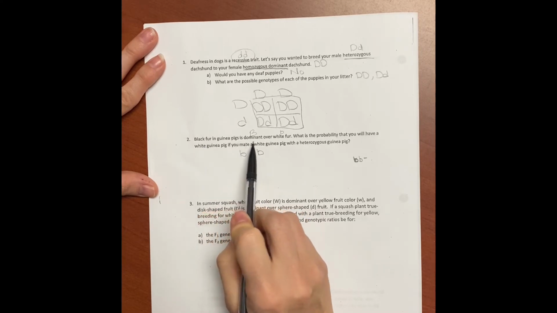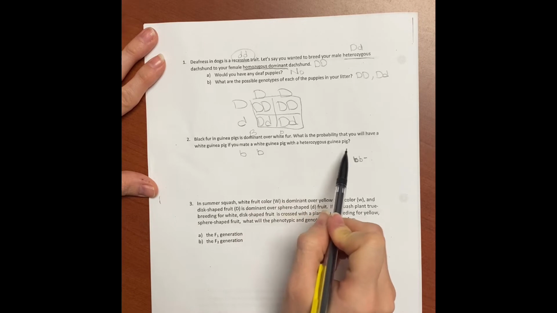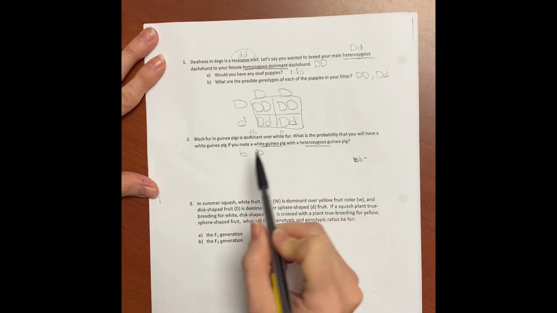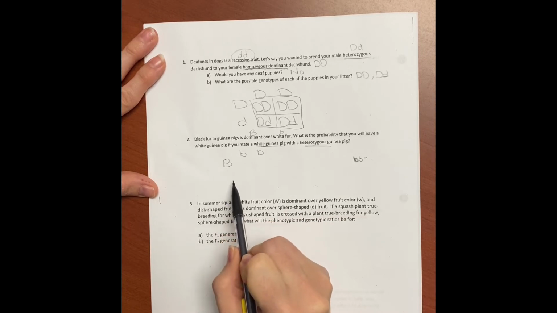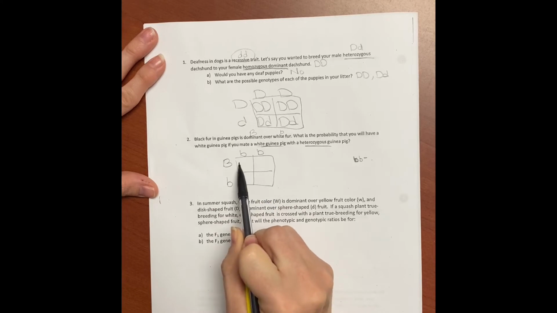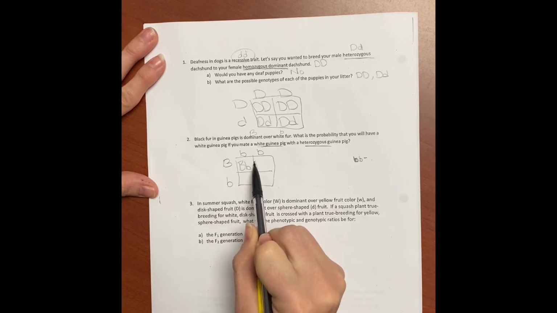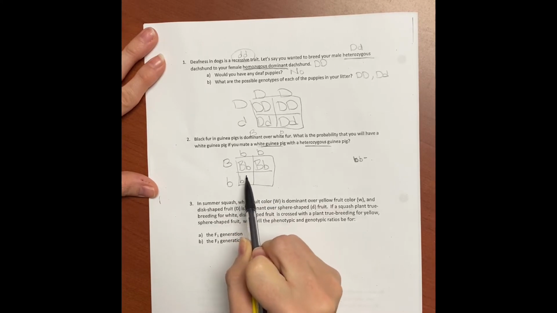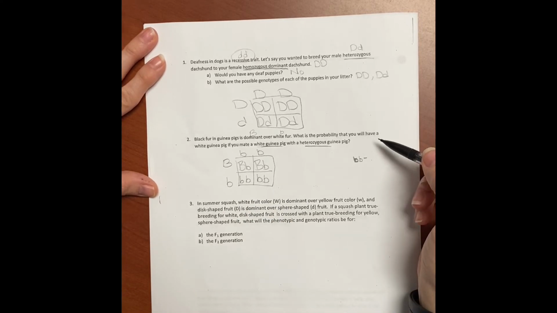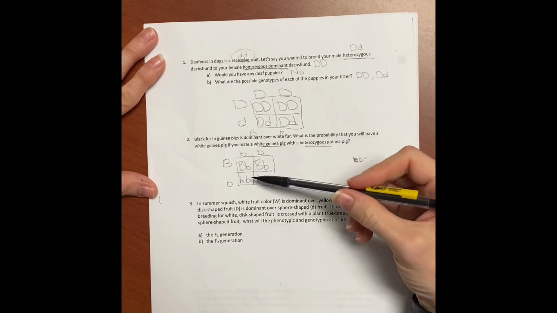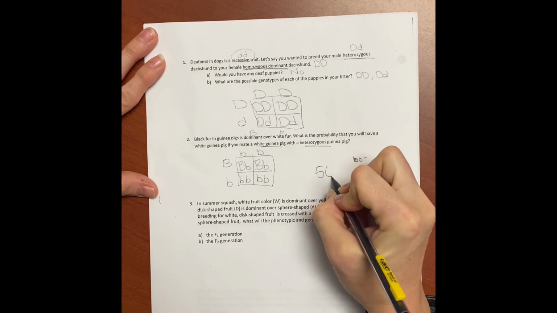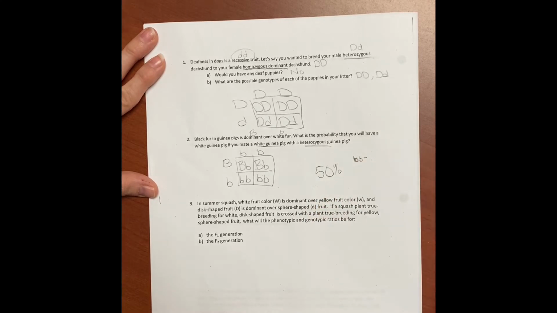because white is the recessive trait, with a heterozygous guinea pig. So the white is the recessive, and then heterozygous means one of each. So this is a black guinea pig that carries the recessive white trait. And then we're going to cross those. Capital B, lowercase b, capital B, lowercase b, lowercase b, lowercase b, lowercase b, lowercase b. So what is the probability that I will have a white guinea pig? It's going to be 2 out of 4 or 50%. So my answer for the question would be 50%.